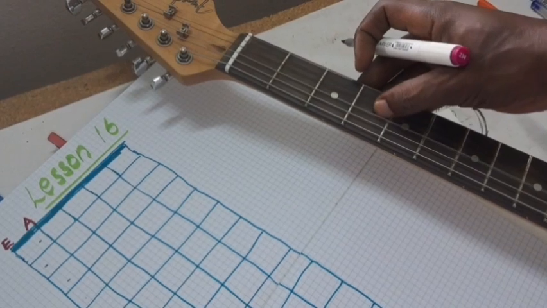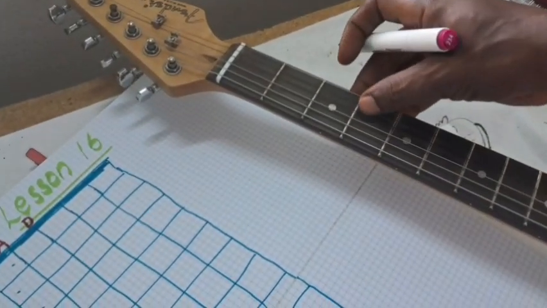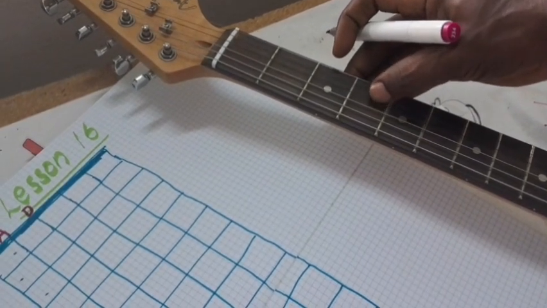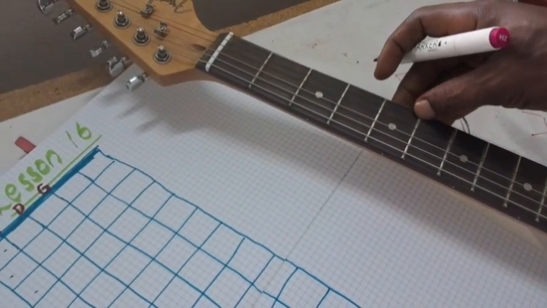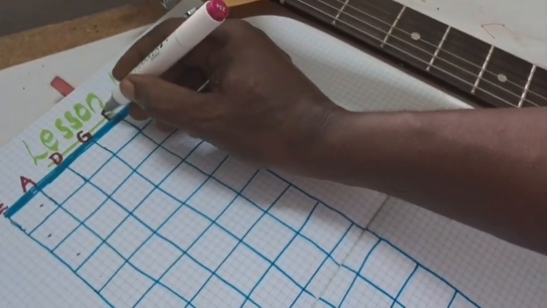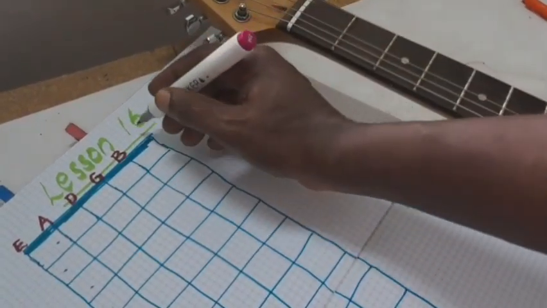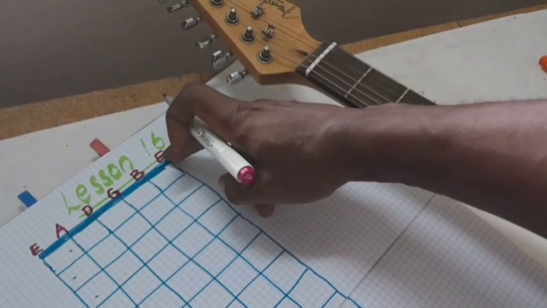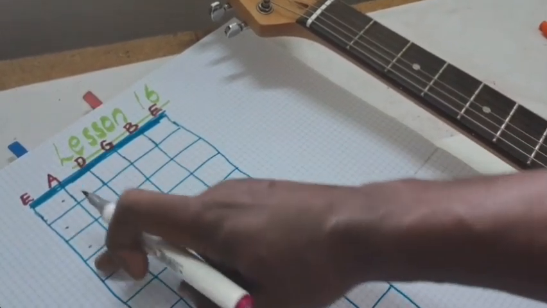Then the next one, if it is not touched, it is D. The next, if it is not touched, it is G. The next one, if it's not touched, is B. And the last, if it is not touched, it is E. So we have lower E and upper E. So this is string 1, string 2, string 3, string 4, string 5, string 6.